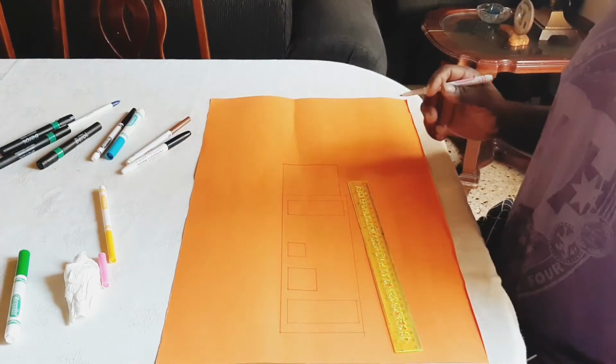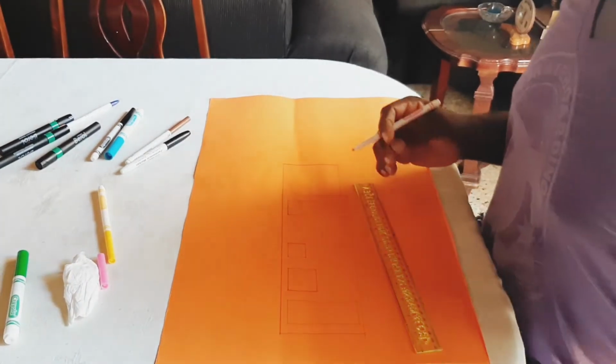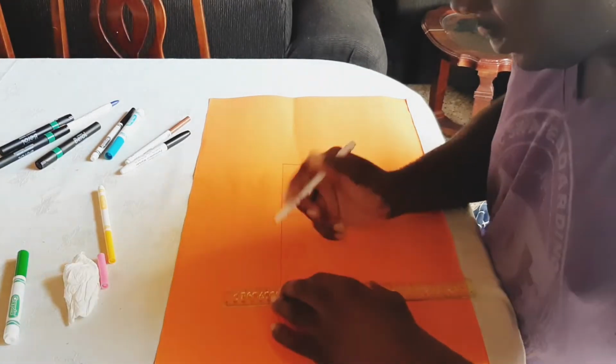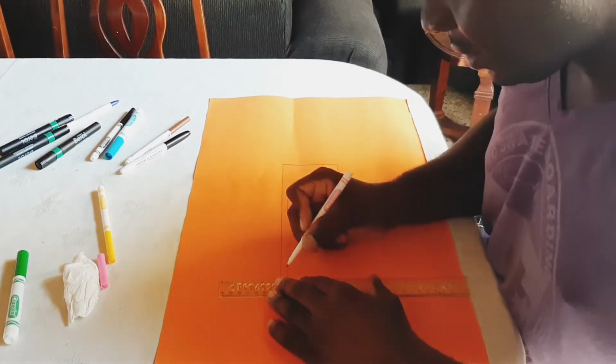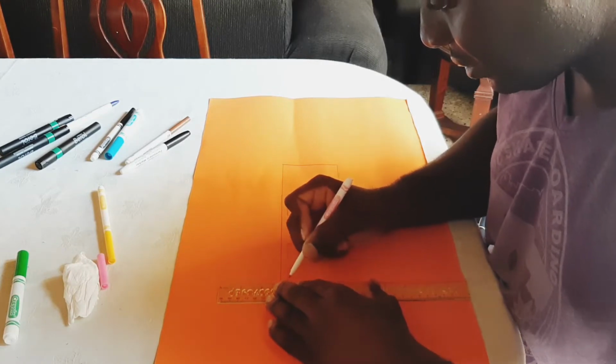Alright, so once you have done that, next step is to draw your design for the door and the window. So you're going to start off with the windows. You can give your window your own design, but for demonstration, I'm just going to be using a basic window.